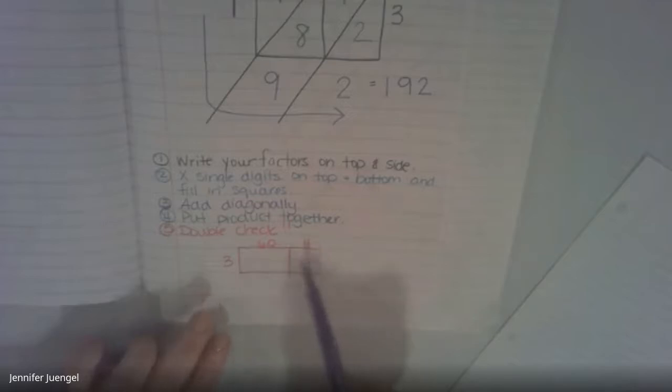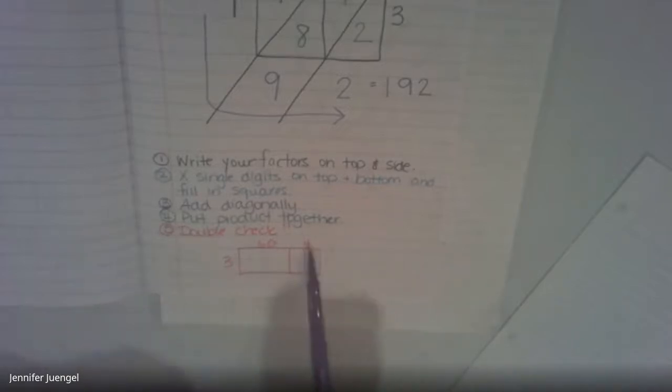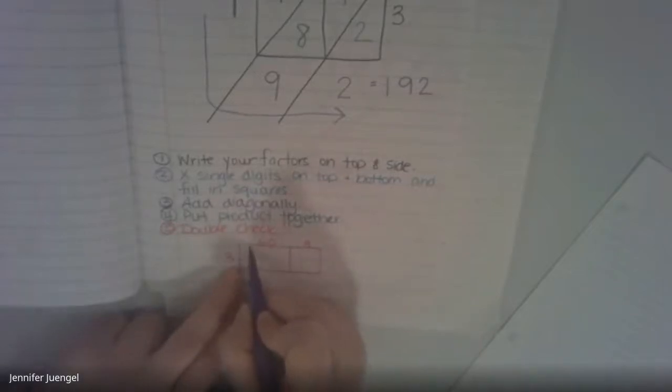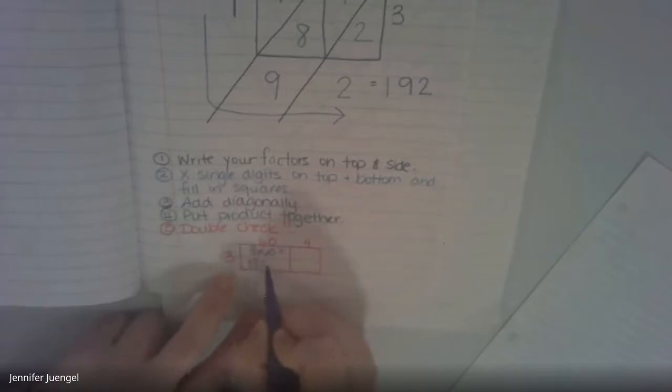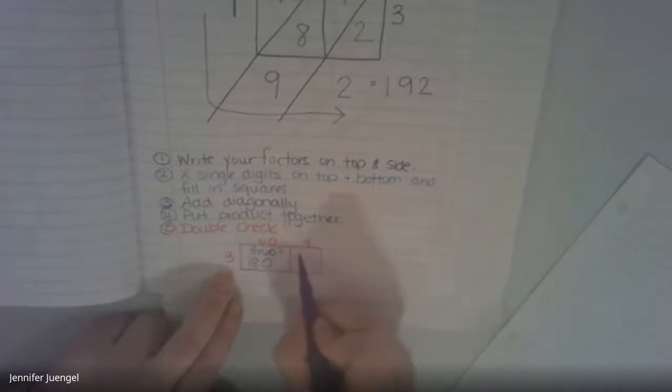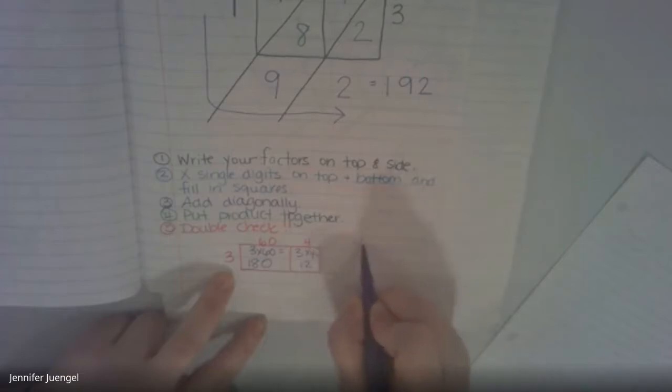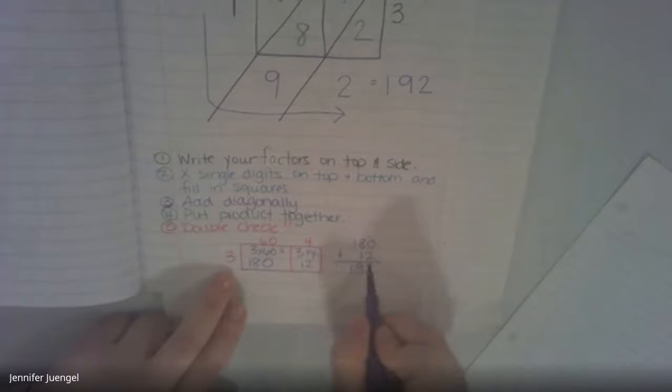This time I'm going to do it just like we did last time: small number on the small side, big number on the big side, and I'm going to break it up into 60 and 4. So 3 times 60 equals: 3 times 6 is 18, plus a 0, 180. 3 times 4 is 12. And we then have to add 180 plus 12. 8 plus 1 is 9. 1 plus 0 is 1. So 192 checks out. So I know that my answer up here in my lattice is correct.